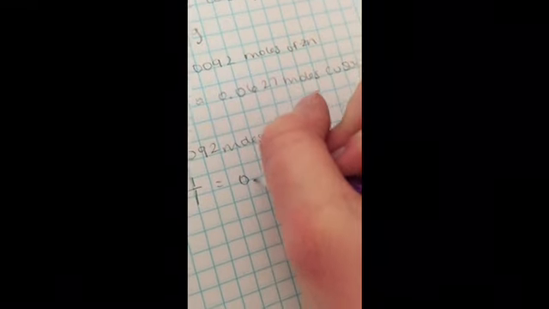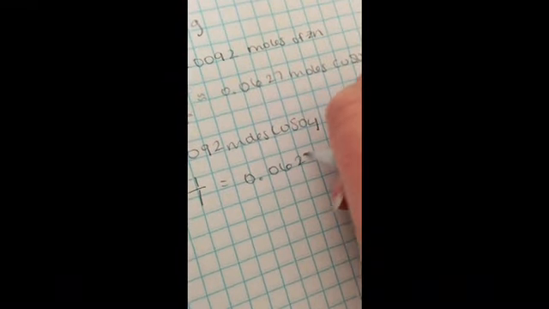And this will get us 0.0627 moles of zinc.